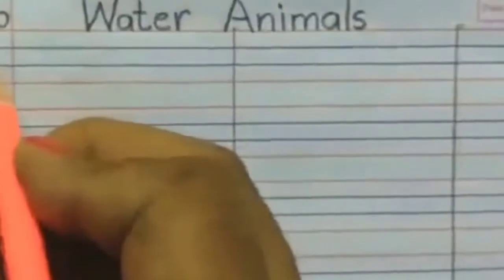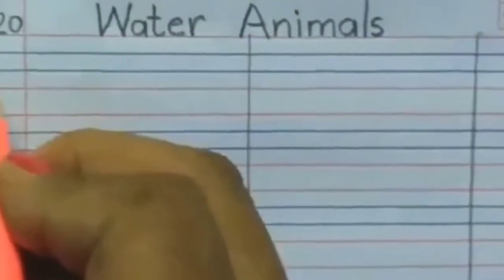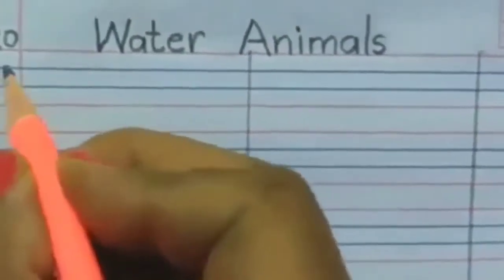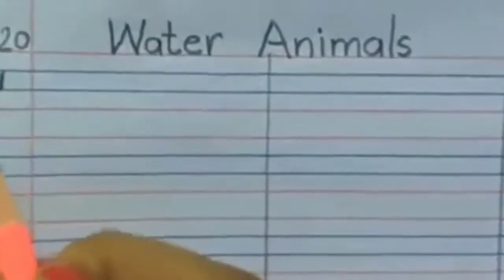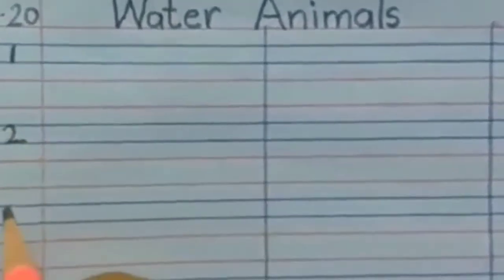After this, we'll write numbers on the left side of the margin. 1, 2, 3, 4, and 5.